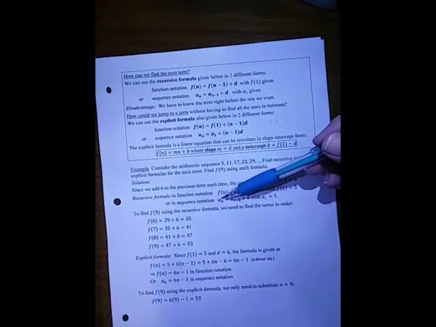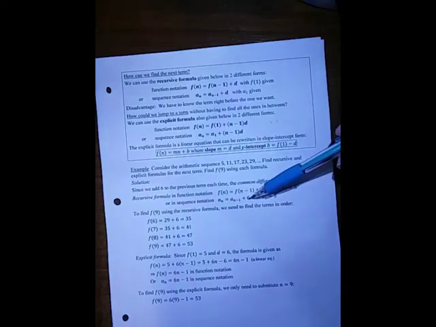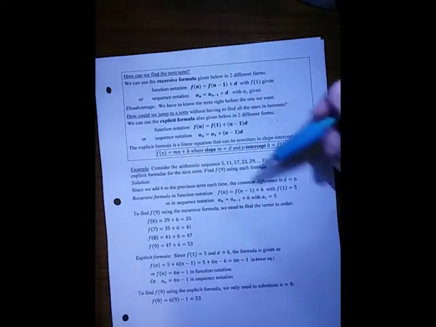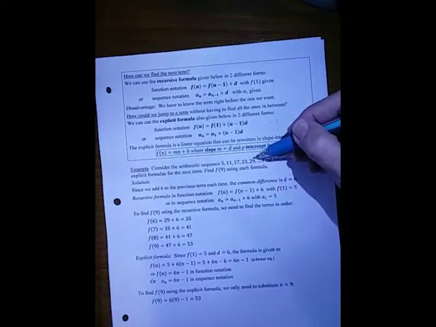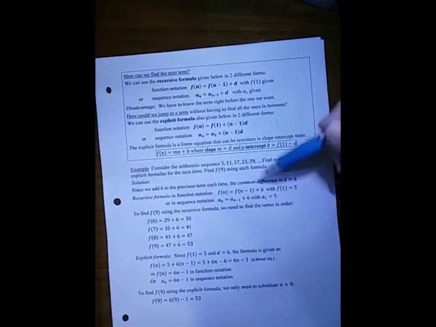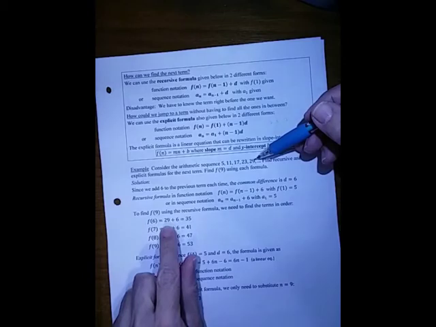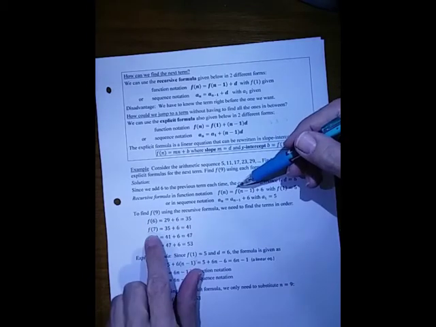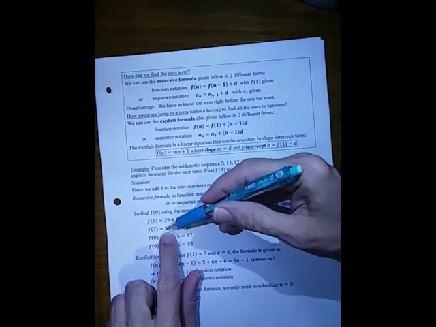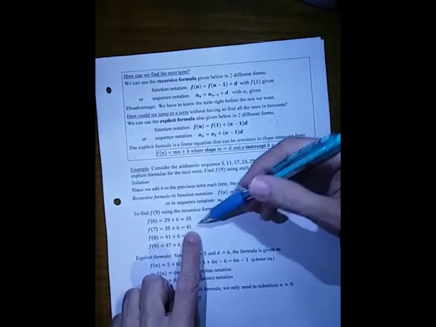And in sequence notation, again, we say to get to the nth term, we need the one before, we add 6, and we're starting with 5. To find f of 9 using the recursive formula, well, I have f of 1, f of 2, f of 3, f of 4, and f of 5. So to get to f of 6, I take the one before, which is f of 5, and add 6 to give 35. Then to get f of 7, I need f of 6, which is this 35, and I add 6 to give me 41.